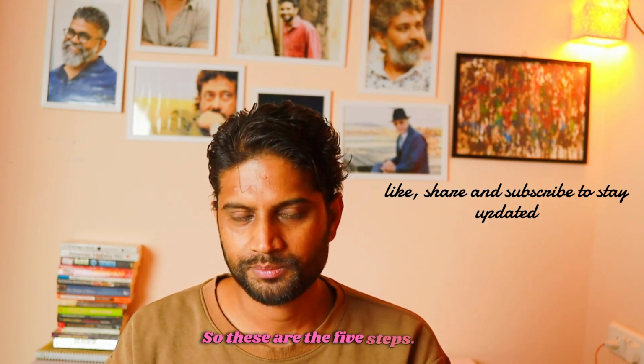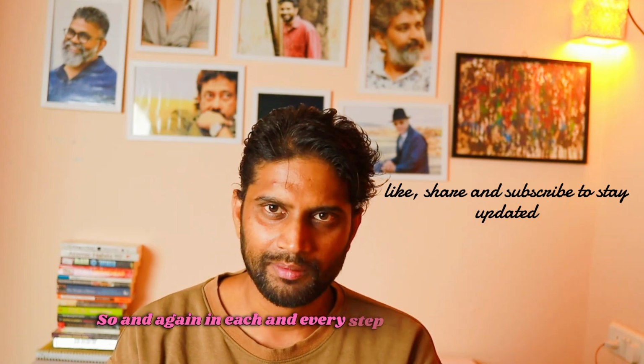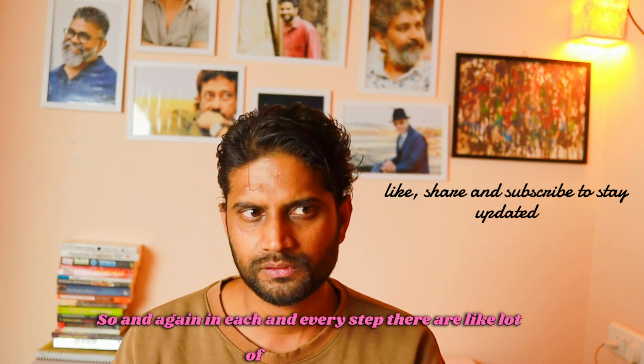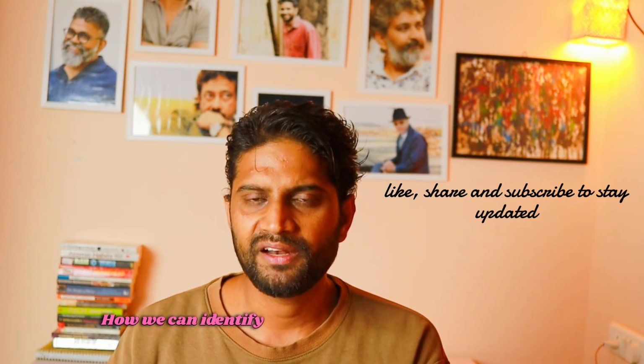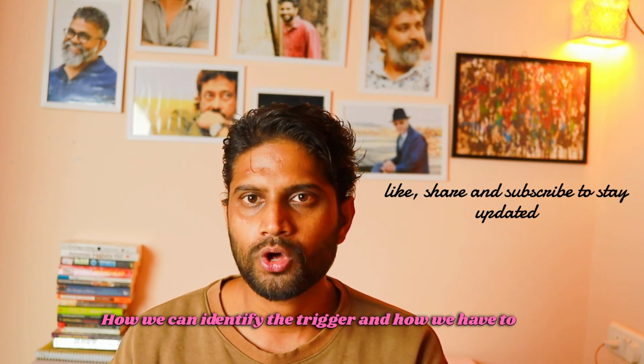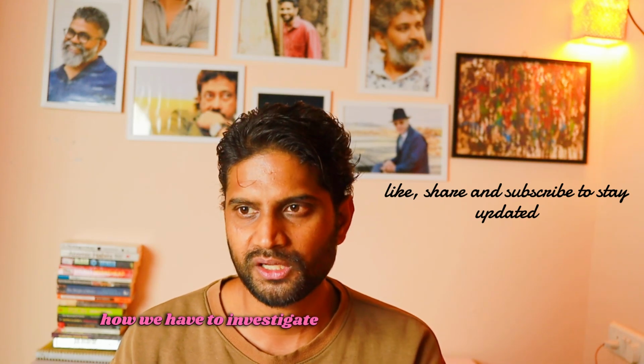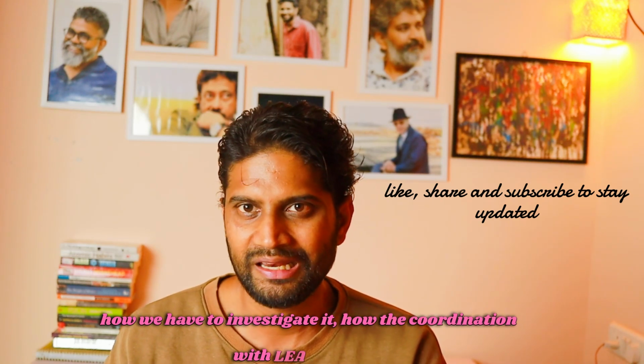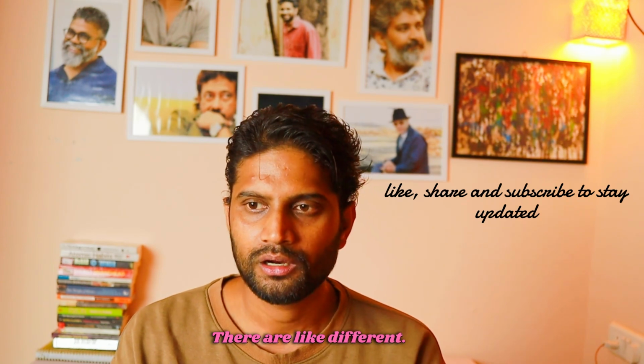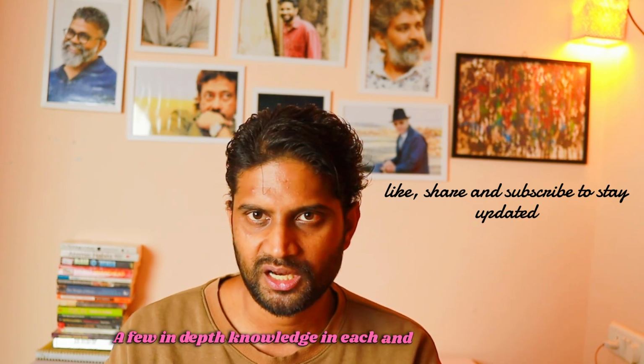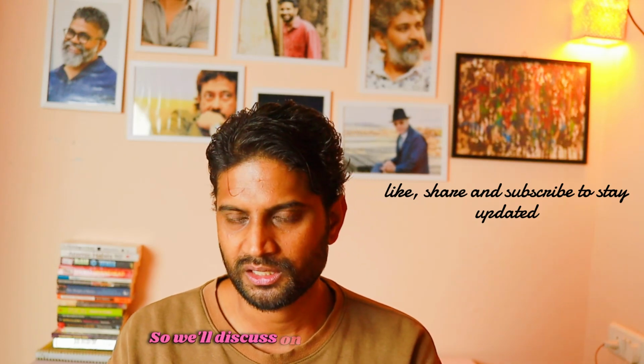So these are the 5 steps. And again, in each and every step there is a lot of information: how we can identify the trigger, how we have to document our findings, how we have to investigate it, how the coordination with LEA happens. There is in-depth knowledge in each and every step. So we'll discuss each and every step.